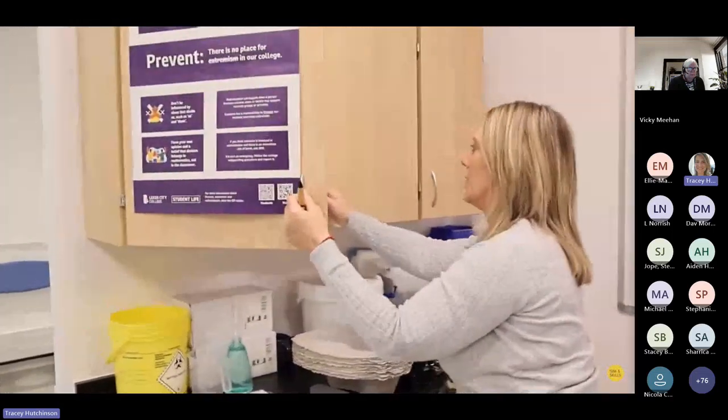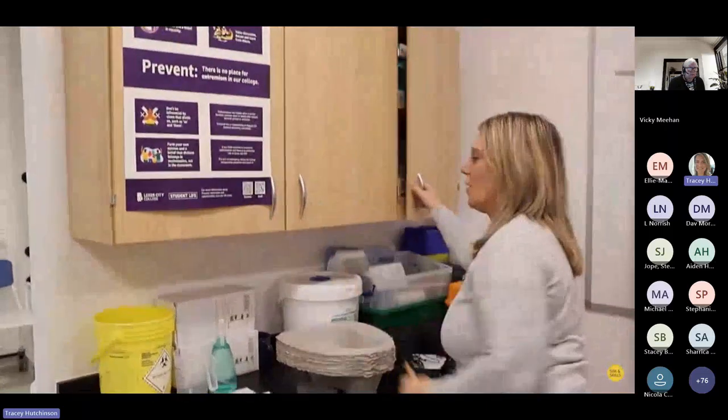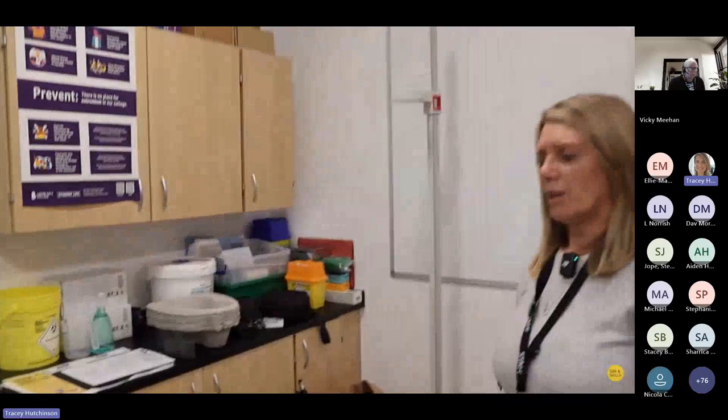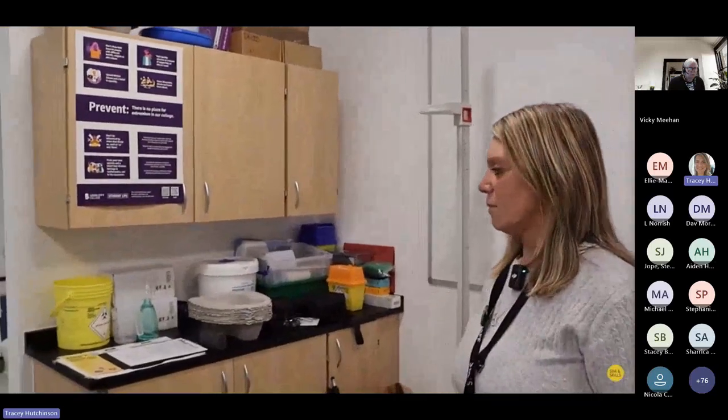So all our cupboards are with equipment that's used as part of the clinical skills.